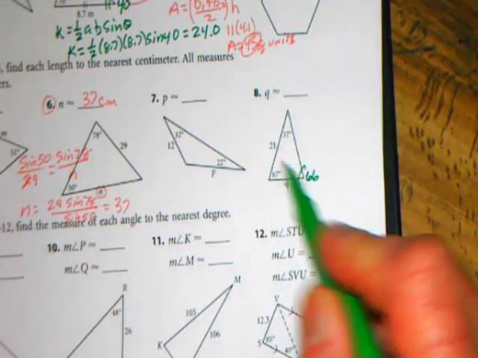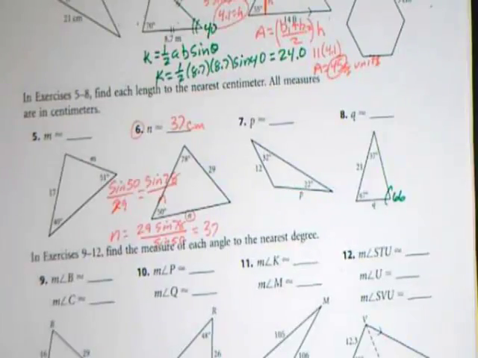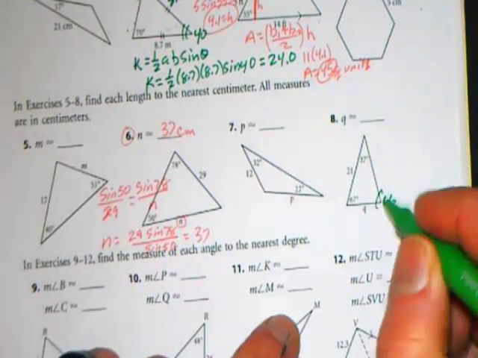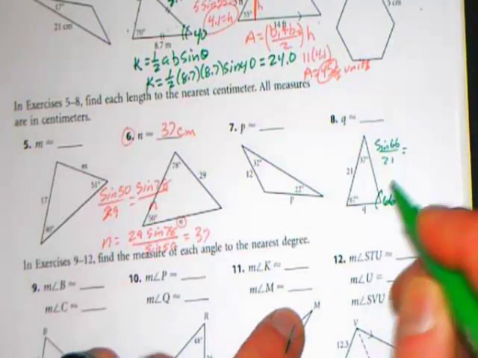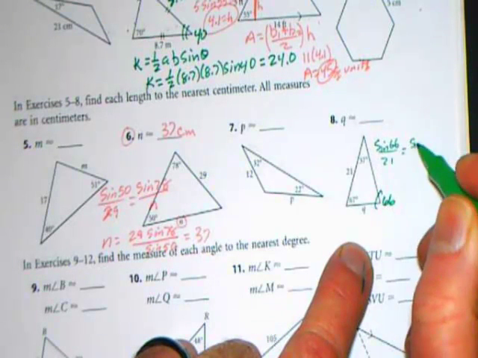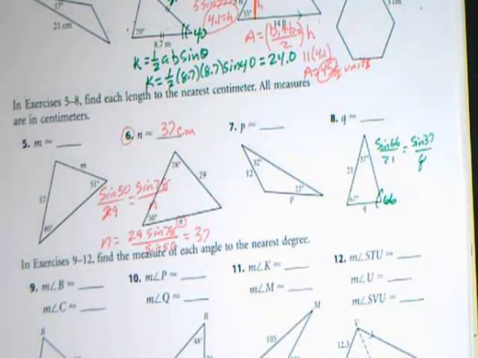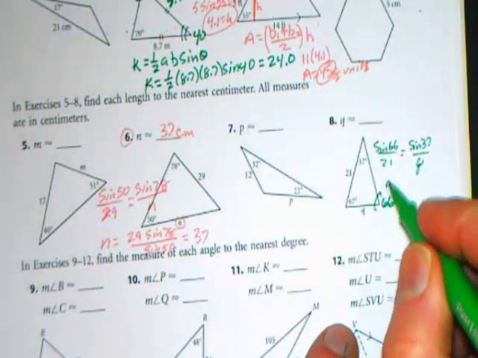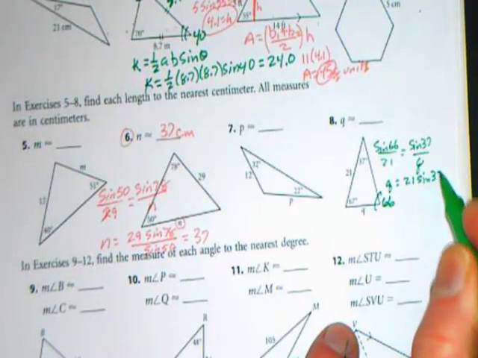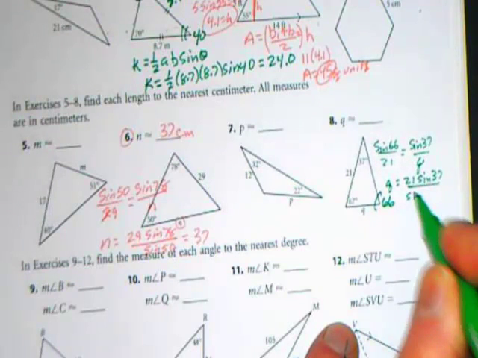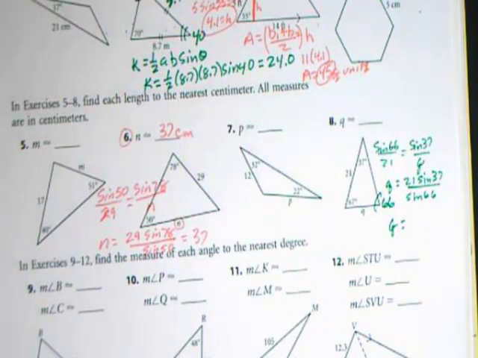Now we have an angle and its opposite side, so we can use the law of sines with that. Let me move this over. So sine 66 over 21 is equal to sine 37 over Q. Cross multiply and solve for Q. Q is going to be equal to 21 sine 37 divided by sine 66. And again, this needs to be rounded to the nearest centimeter.